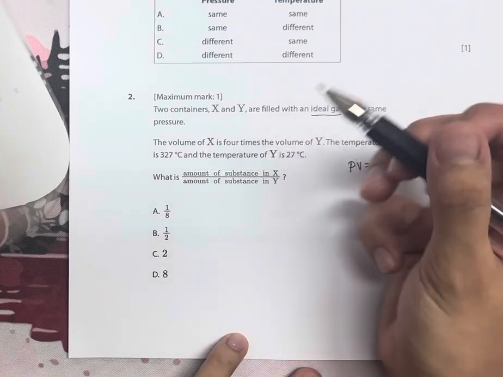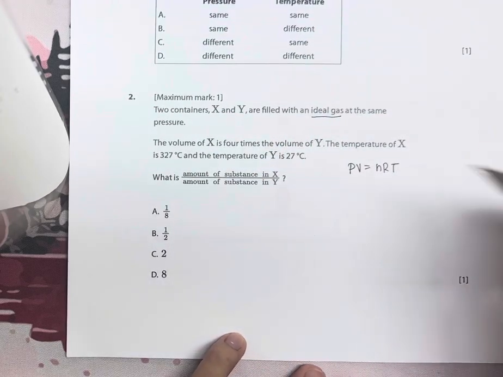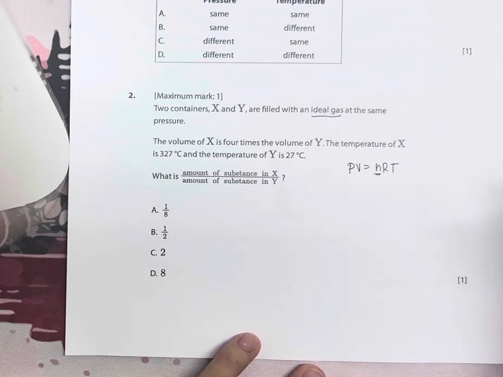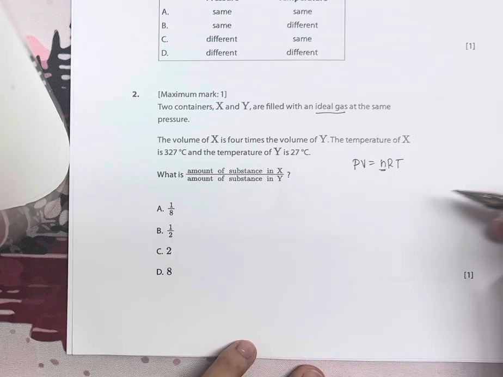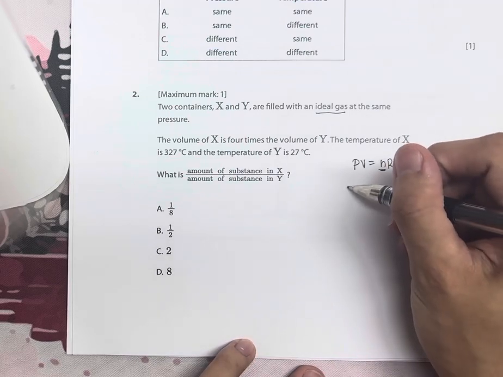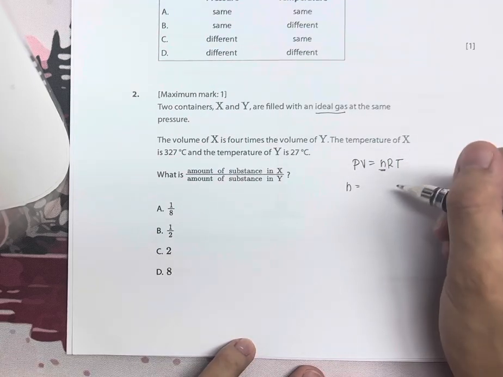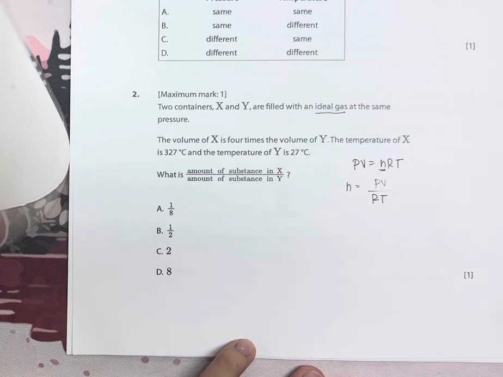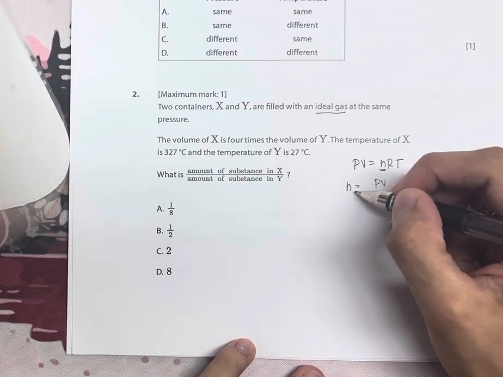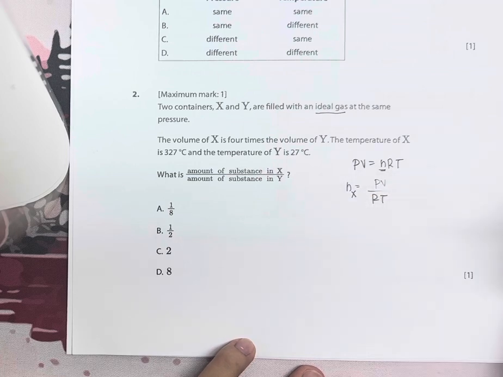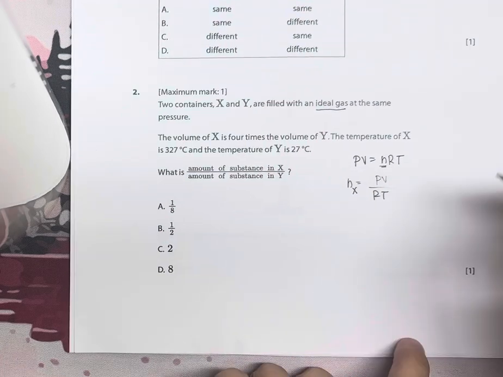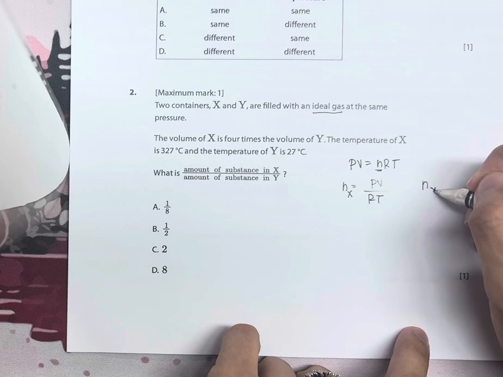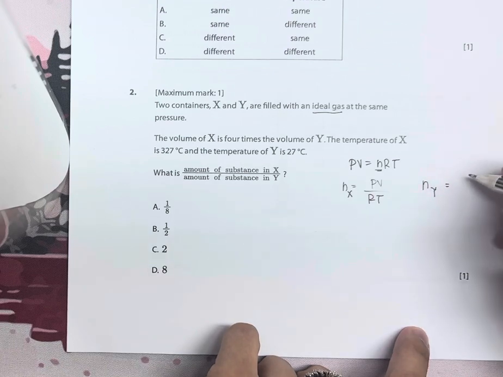Now, because the ratio is asking you for the amount of something, that means we are looking for an expression for n. So before doing anything else, I will first isolate n. In general, n will just equal PV over RT. Now because you have two substances here, we can write this as the amount for X, n for X, and then the other one is going to be n for Y, and that should take more or less the same equation.